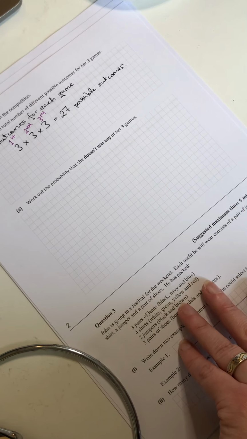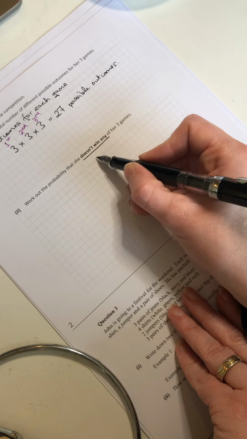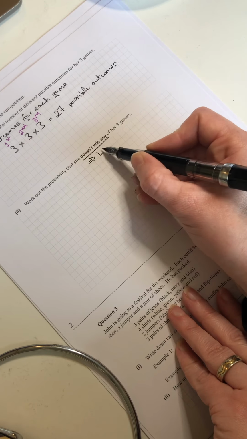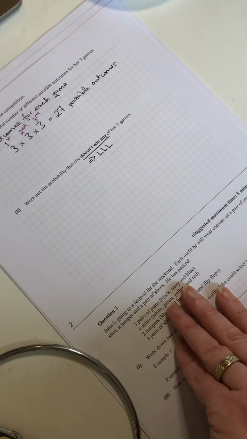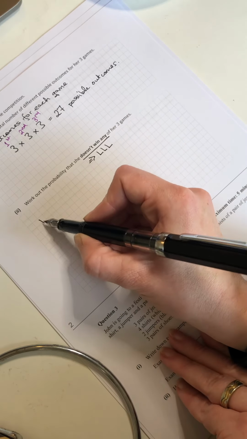We're then asked to work out the probability that she doesn't win any of her games. Okay, so if she doesn't win any of them, that means she loses all 3. She loses the first one, she loses the second one, and she loses the third one.